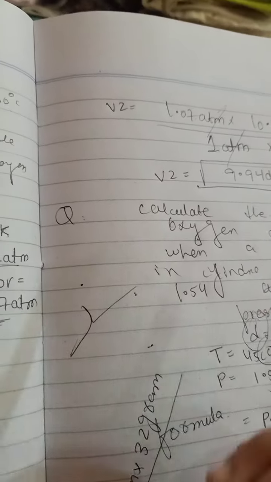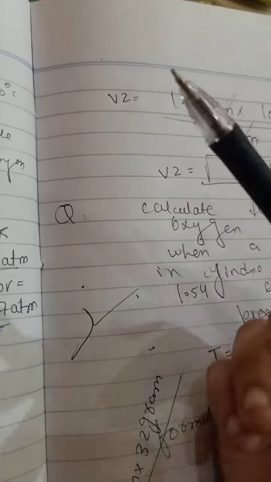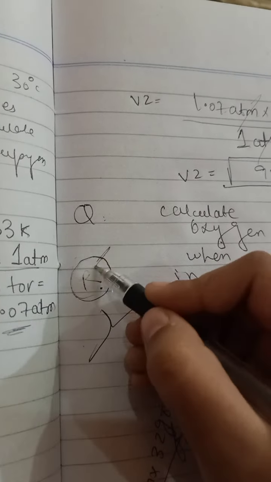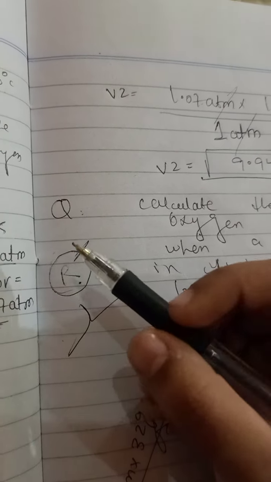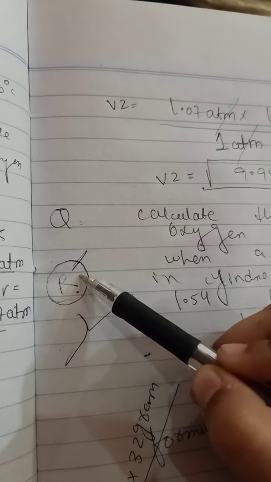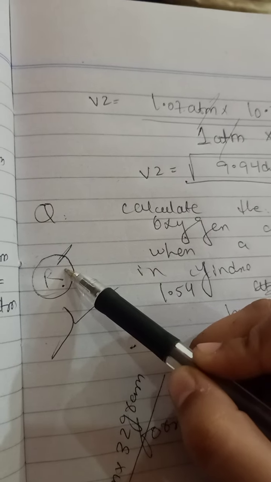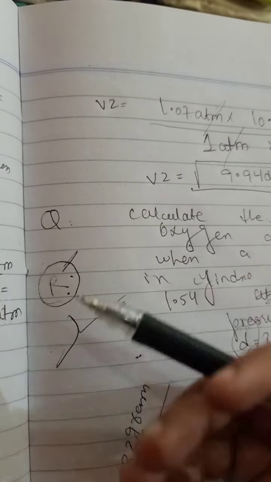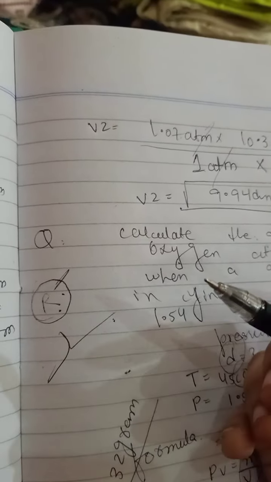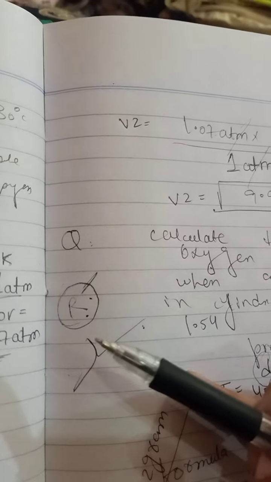As you can see, we have also found the R constant value. What is R? R is the ideal gas equation constant. We have also found R at STP, that is standard temperature and pressure, as well as in SI units.